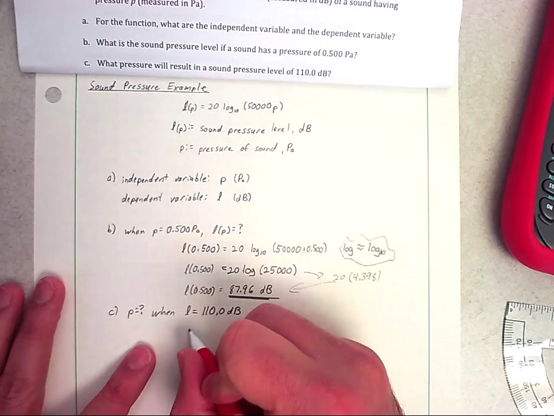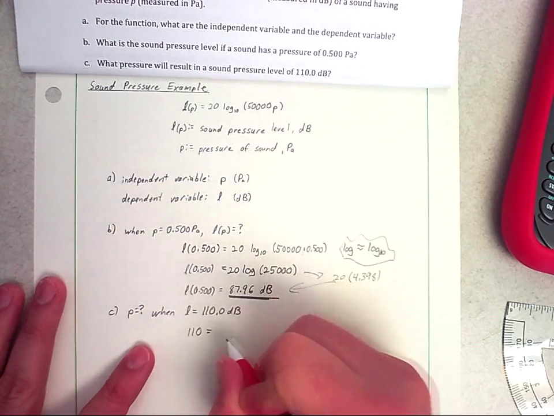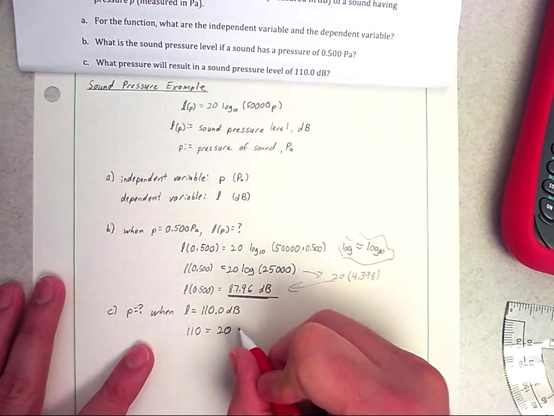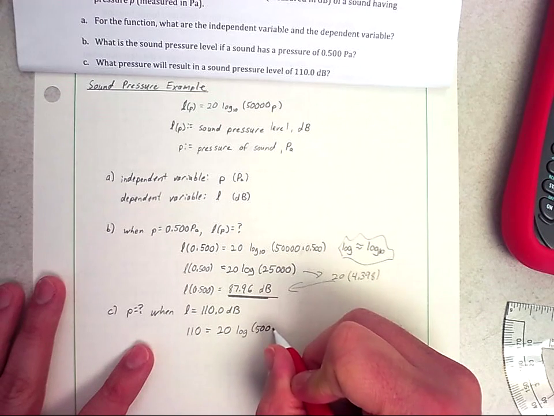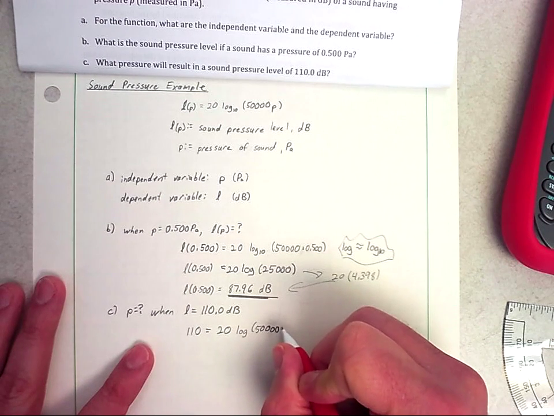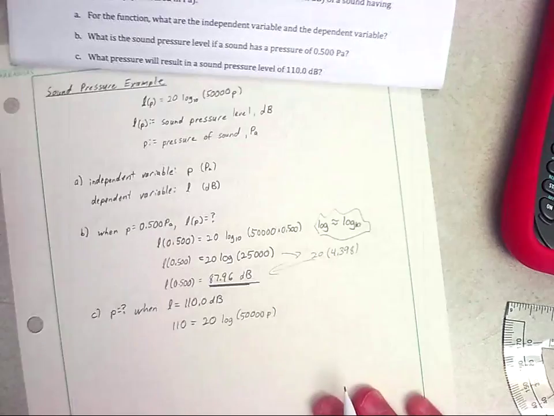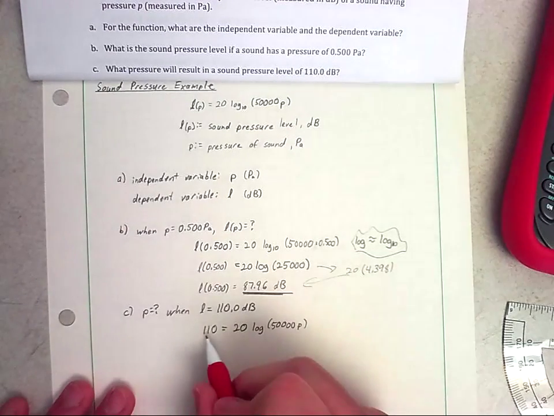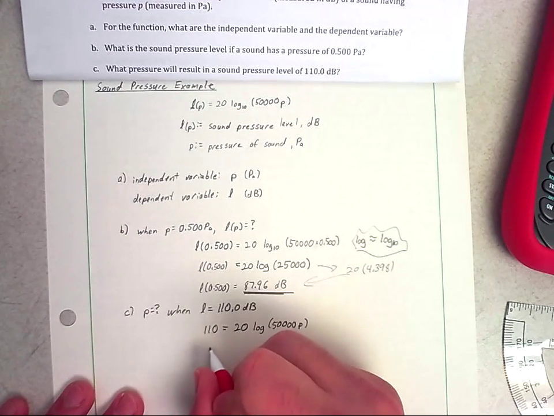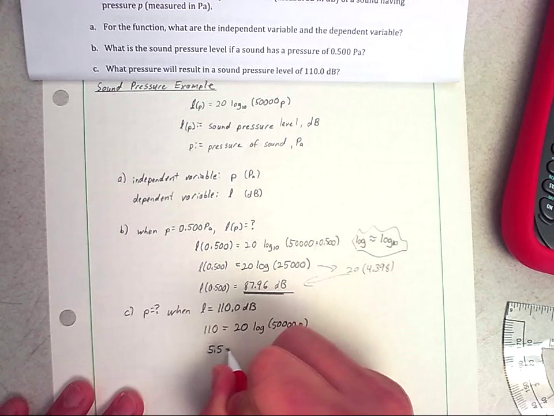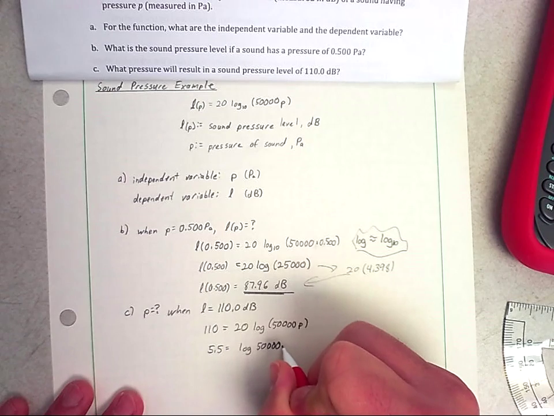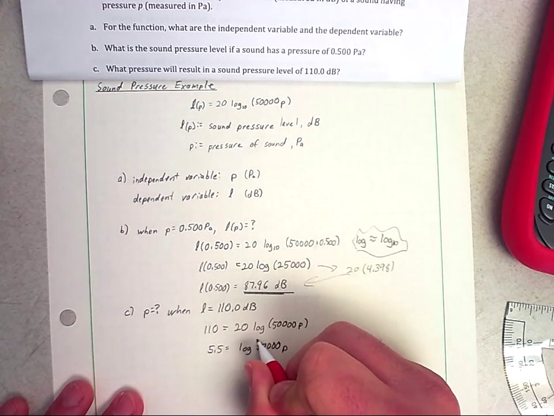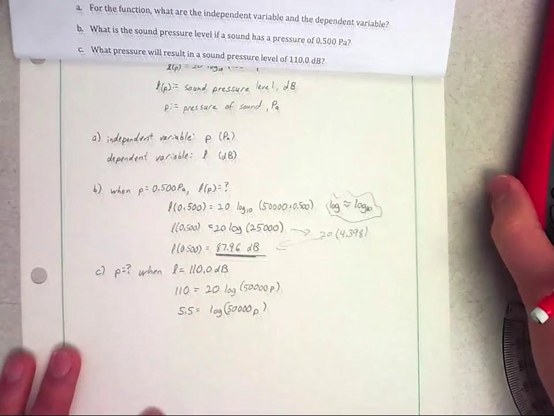We know that 110 is going to equal 20 times log of 50,000 times P. So divide both sides by 20. I get that 5.5 is going to be log of 50,000 times P.